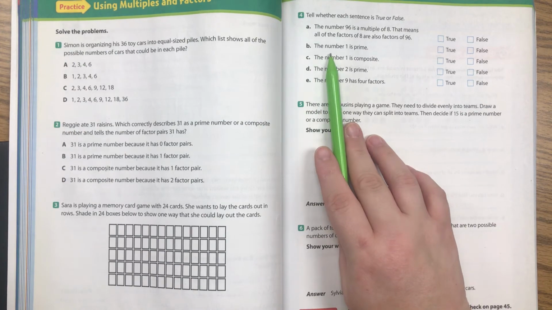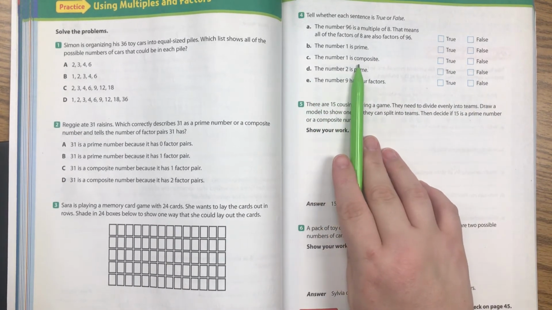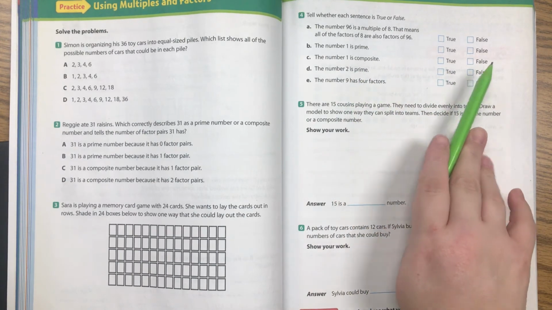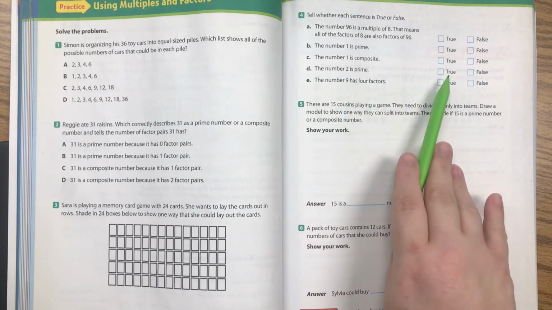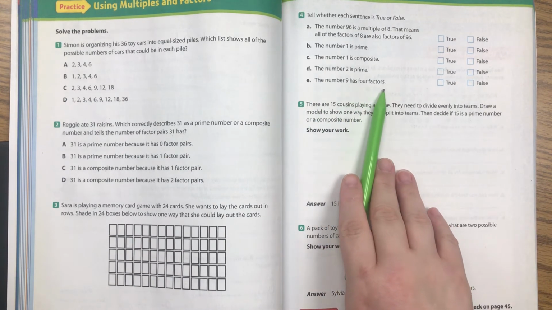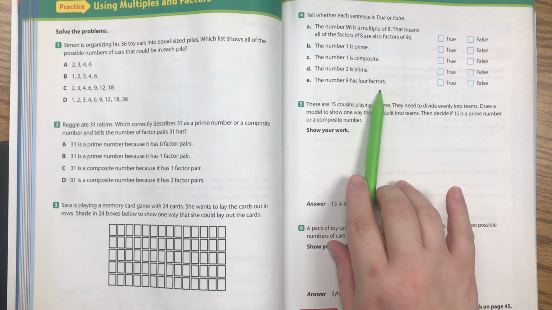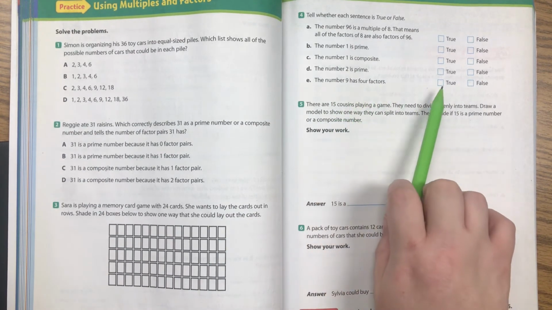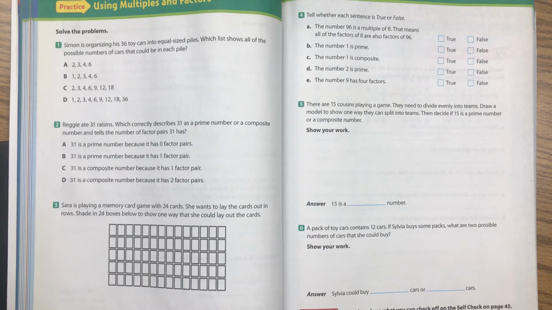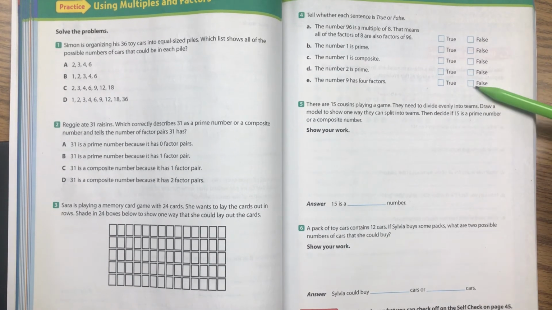Part B. The number 1 is prime. True or false? The number 1 is composite. True or false? The number 2 is prime. True or false? The number 9 has 4 factors. So I would find the factors of 9, and then I would know if it's true or false. So pause, work through that, and then we're going to start number 5.